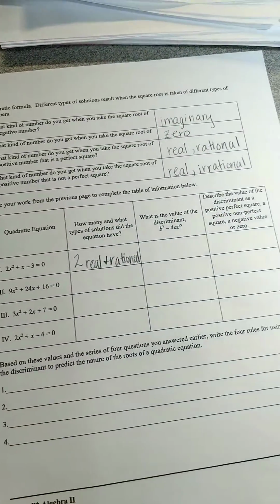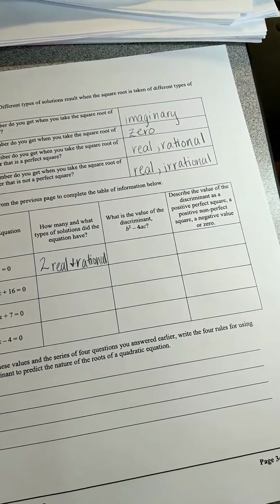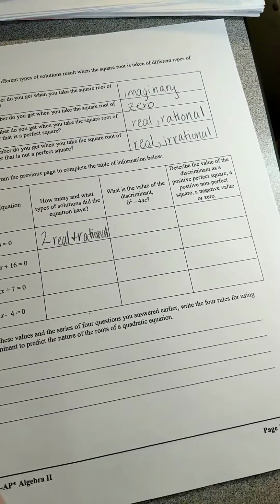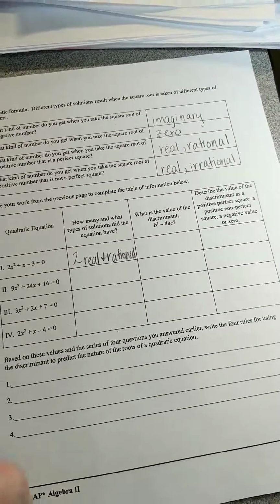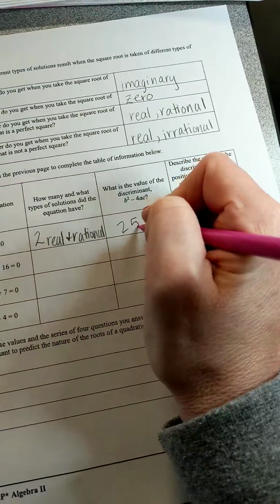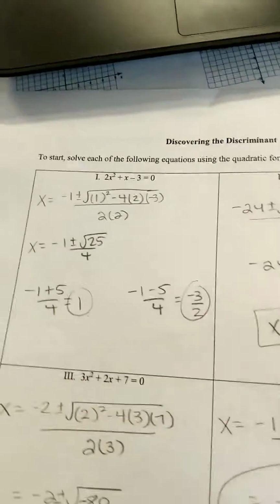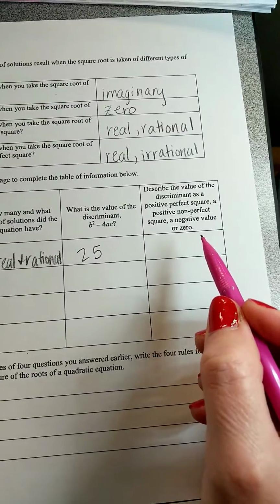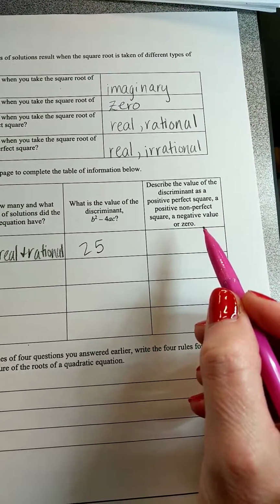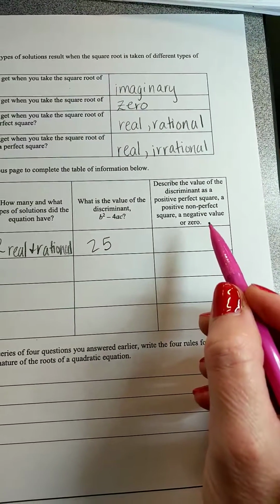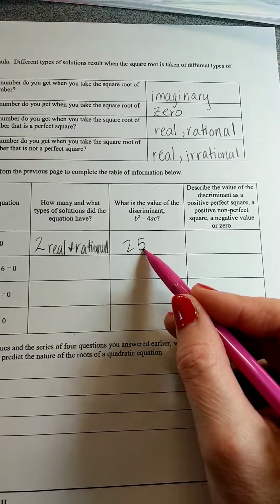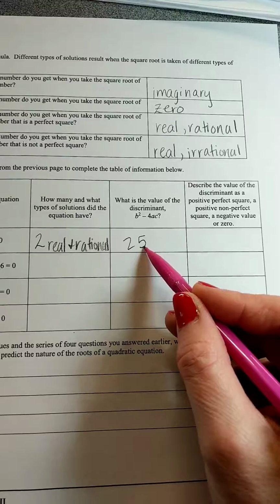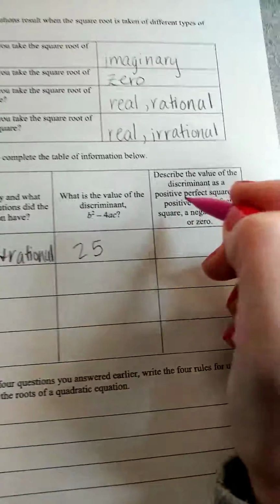What was the value of the discriminant on equation 1? What was under the radical? Under it, 25. I'm going to show people at home. Describe the value of the discriminant as a positive perfect square, a positive non-perfect square, a negative value, or 0. What is 25? It is a positive perfect square.